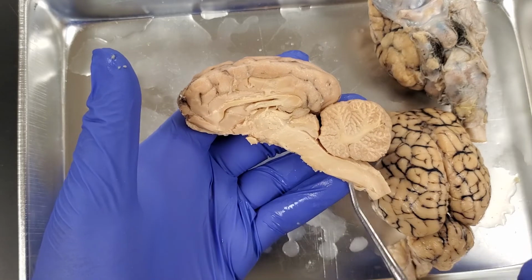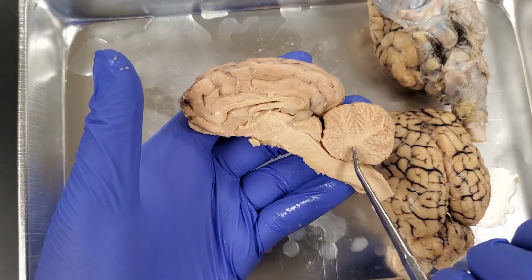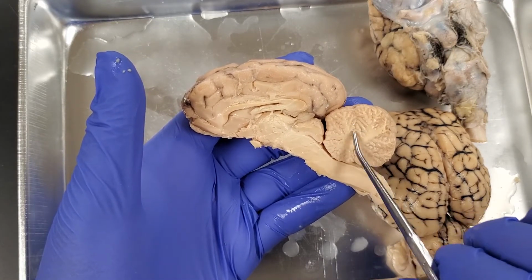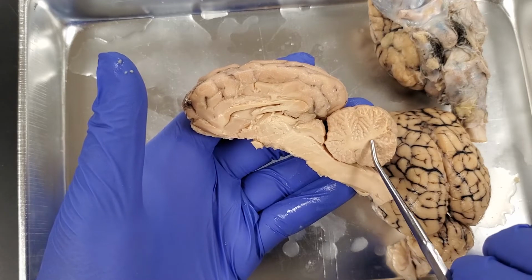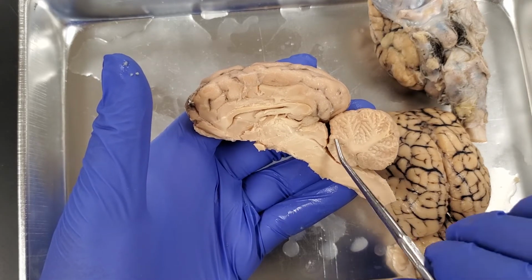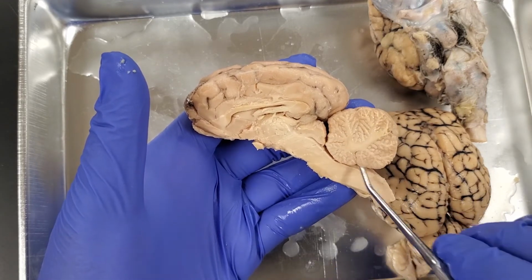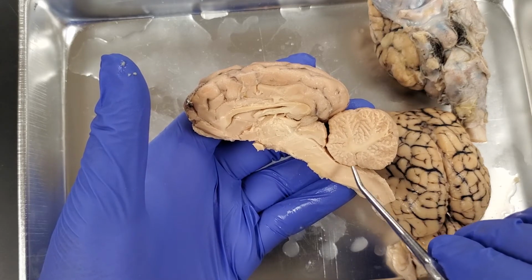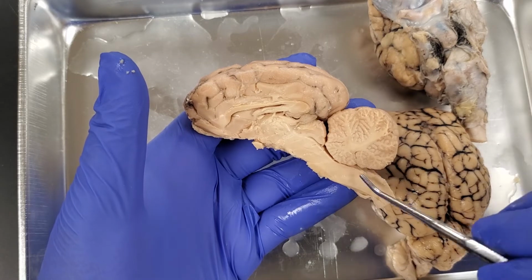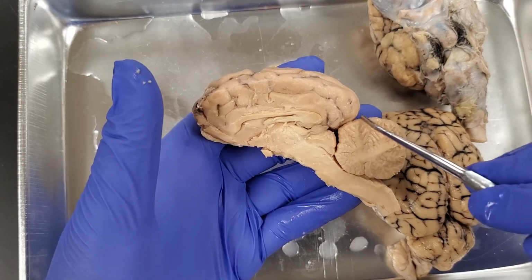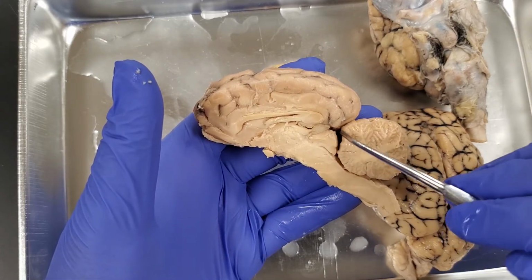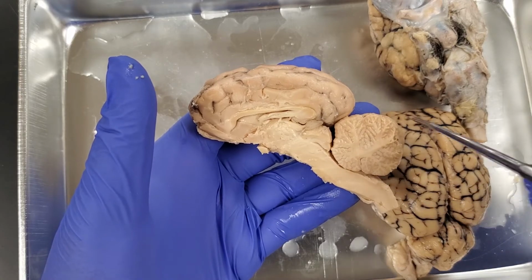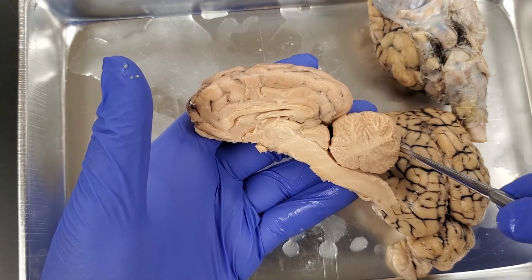The other thing I want you to notice is the white matter and the gray matter of the brain. The white matter in the brain is actually deep, and the gray matter is superficial. Our white matter is white because it's made out of myelinated axons. Those axons are sending signals. The gray matter is mainly made out of cell bodies. There are some unmyelinated fibers as well, but it's mainly cell bodies, and that's where the processing is going to occur.